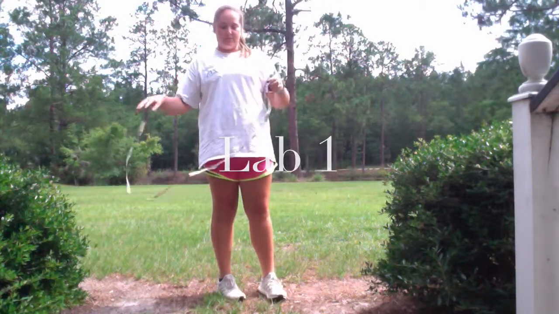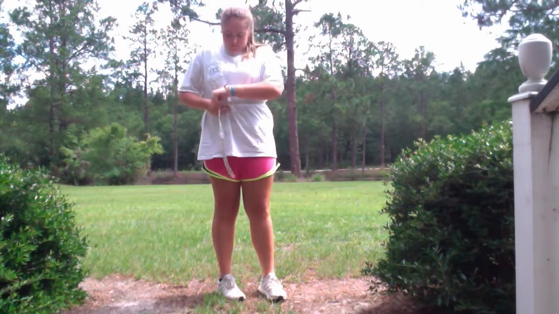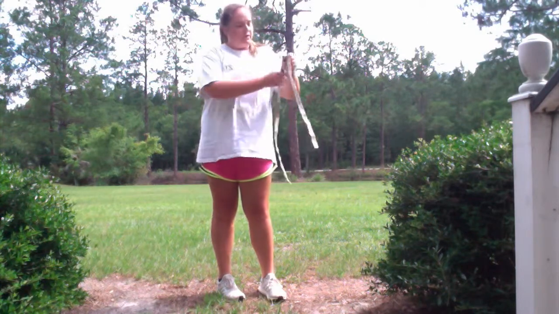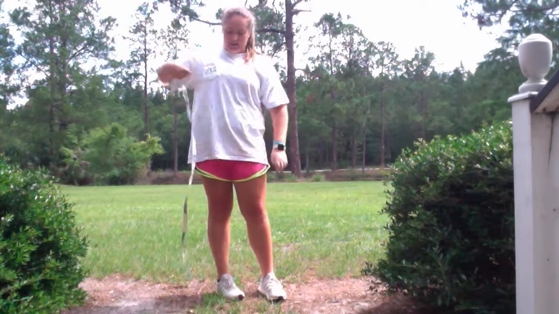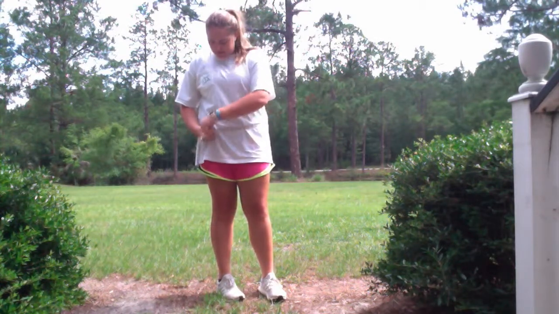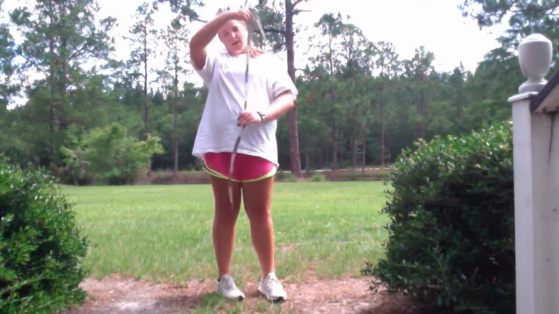So your waist ratio is the smallest part of your waist. For mine, it is around 38 inches. And then for the hip ratio, it's the largest part of your hips. So for mine, it will be around 44.